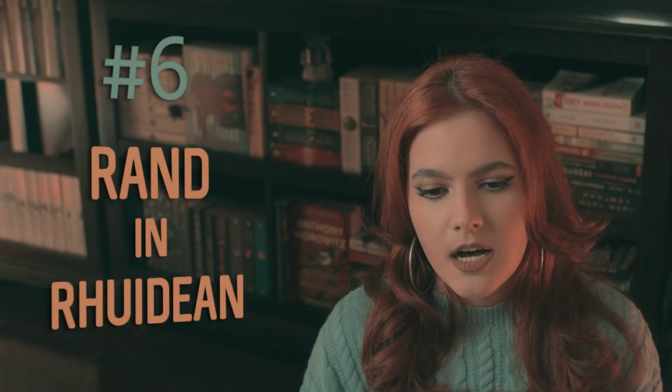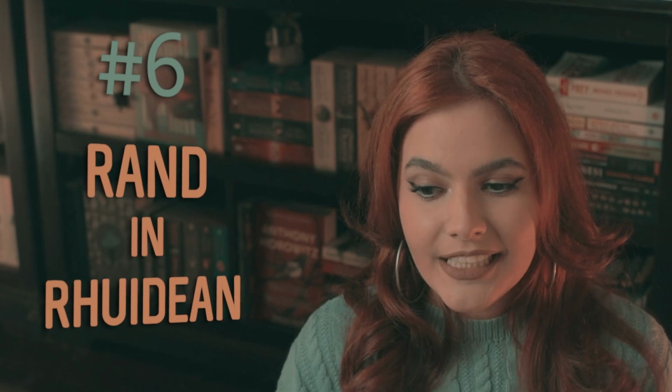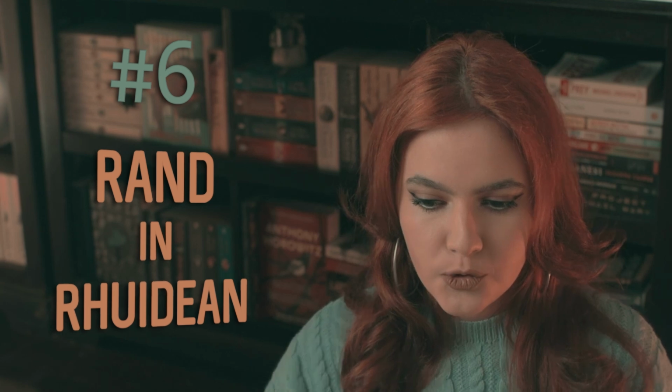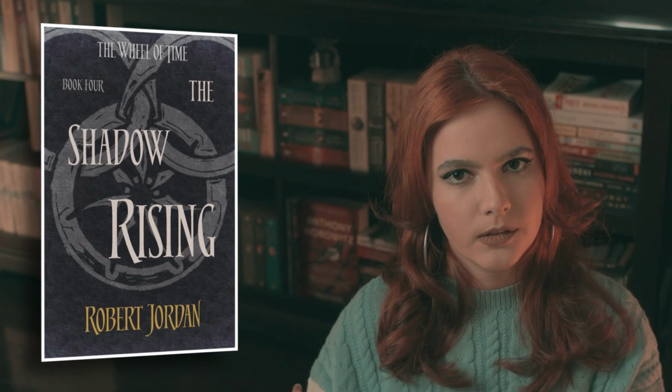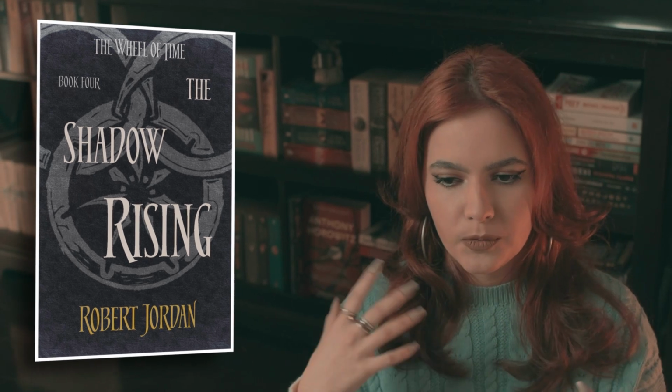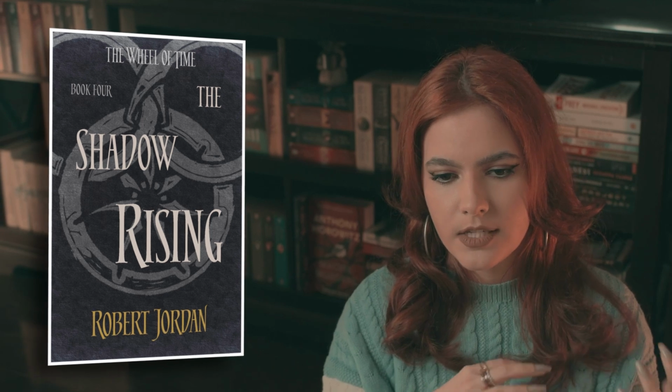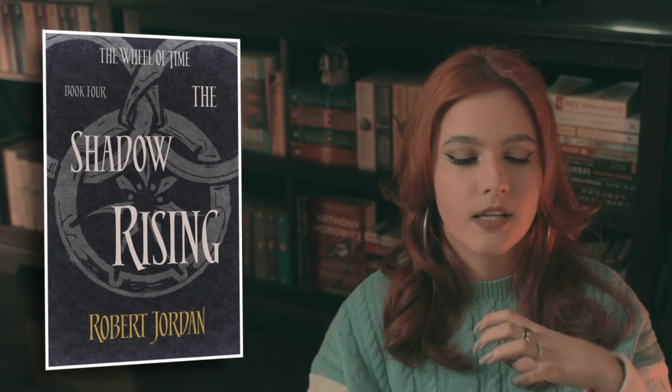Hopefully it's good. At number 6, we have Rand and Rhuidean. I truly did not expect The Shadow Rising to be the book that it is. It truly changes your perspective on the whole world of the Wheel of Time. I had started to get used to how everything worked. I started really understanding the magic system and the factions and the Aes Sedai and everybody in that world. But then you're turned on your head.